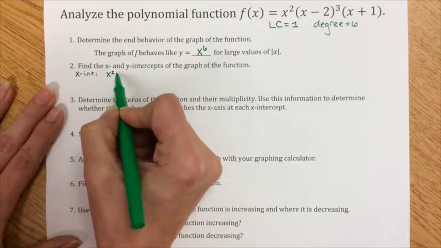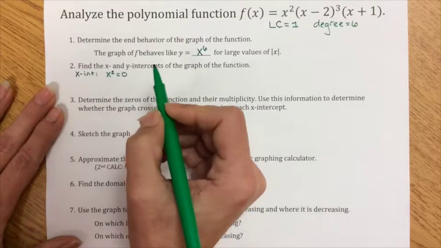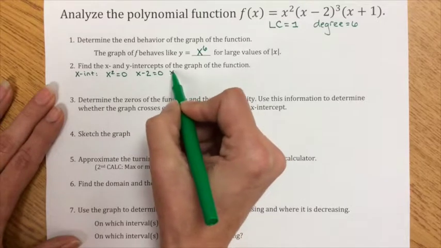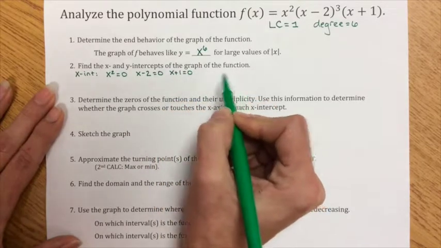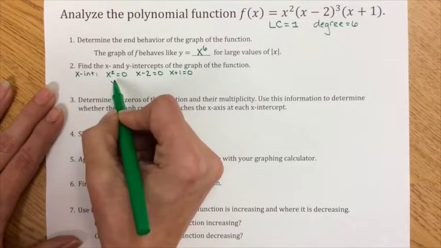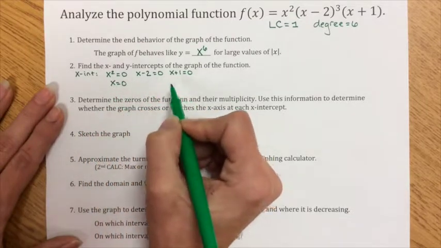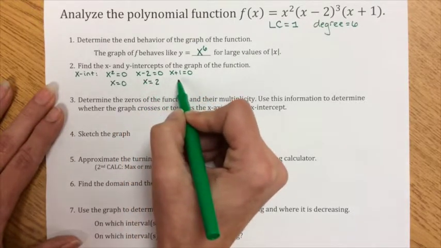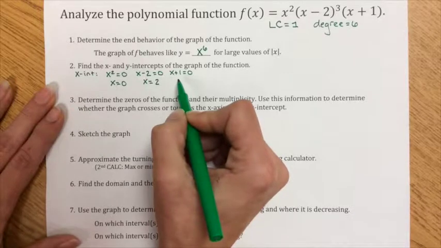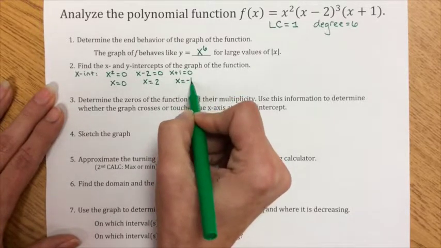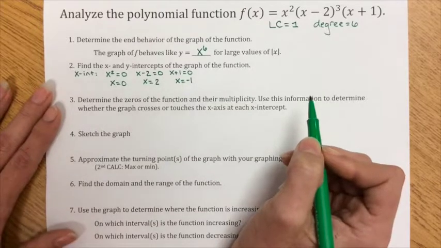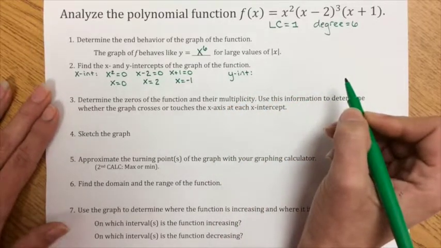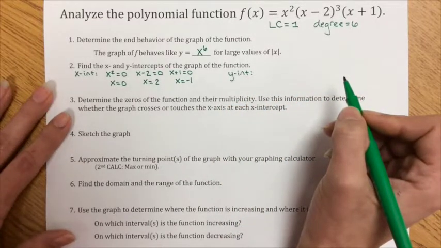So x squared equals 0, and x minus 2 equals 0, and x plus 1 equals 0. So here we end up with an x-intercept at x equals 0. Here we have an x-intercept at x equals positive 2, and here we have an x-intercept at x equals negative 1.